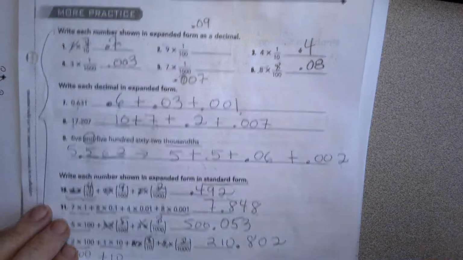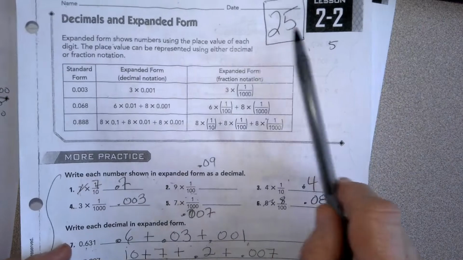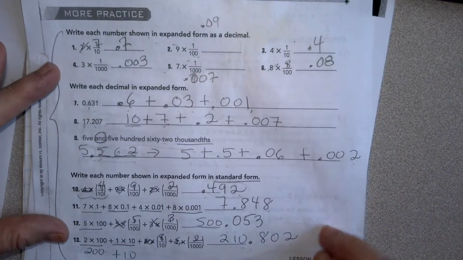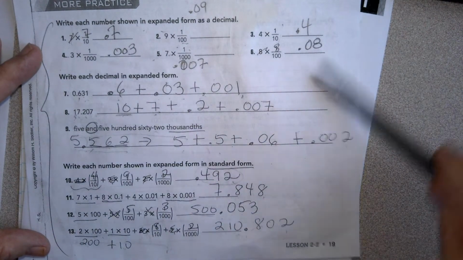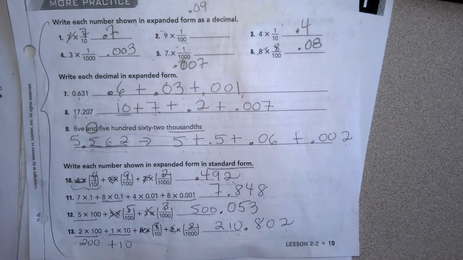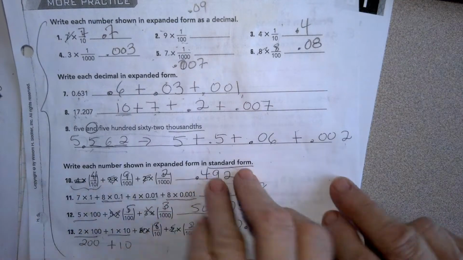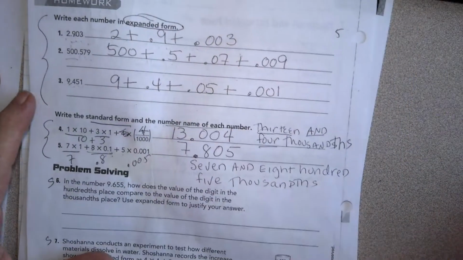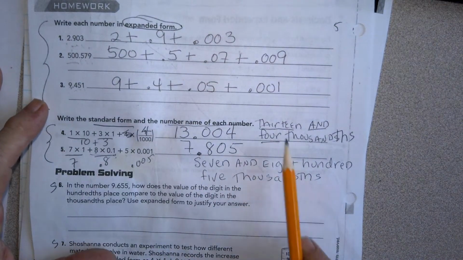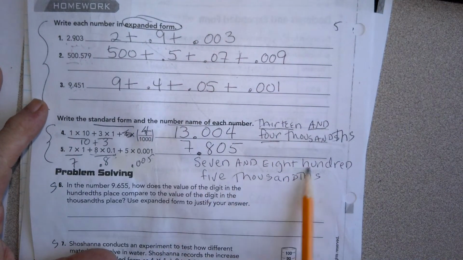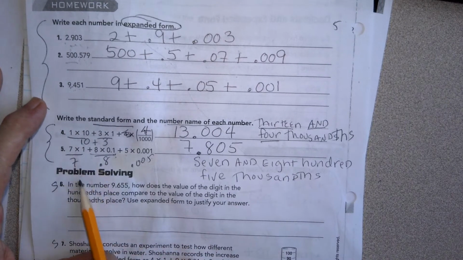So people at home, we just went over all of the decimals in expanded form for assignment 25, 2-2. You need to pause and make sure all of your answers are the same. So you can pause this video and check those answers. Then, flipping it over on the other side, pause the video and check all your answers and add on the word form of 4 and 5.